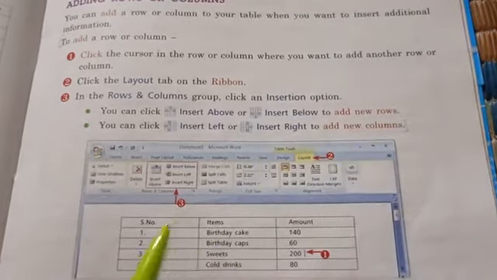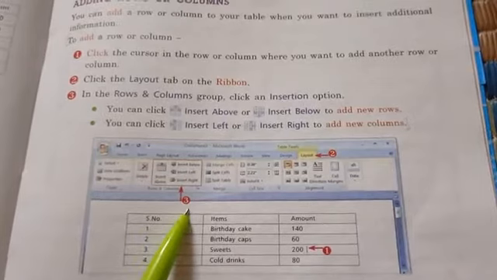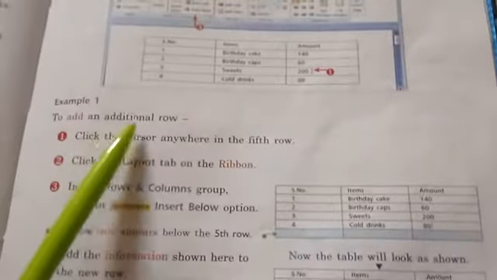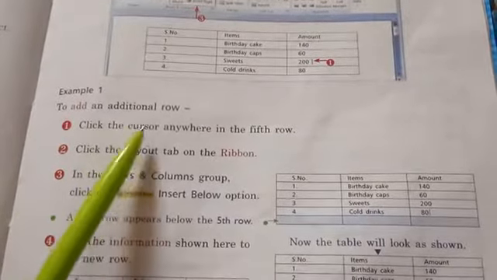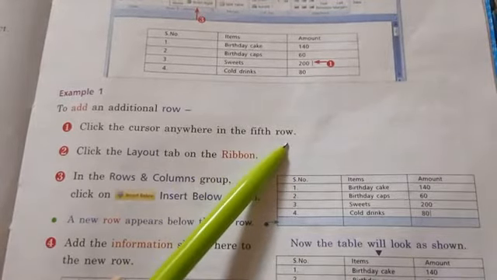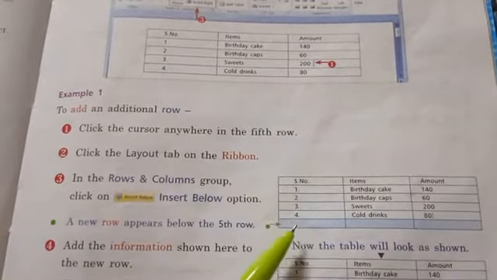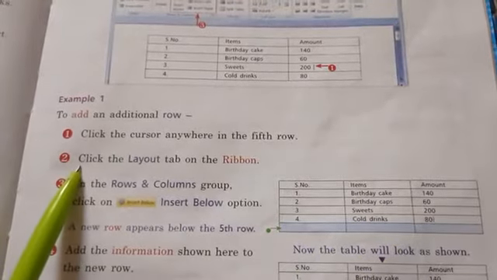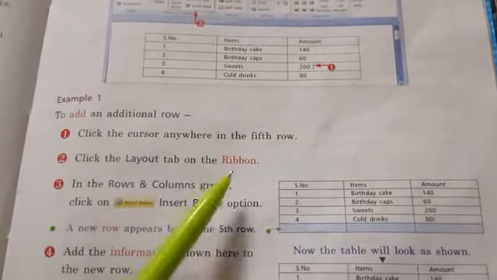Third step, you can see the options here. One example: to add an additional row, click the cursor anywhere in the fifth row. Fifth row, you can see. Click the Layout tab on the ribbon.